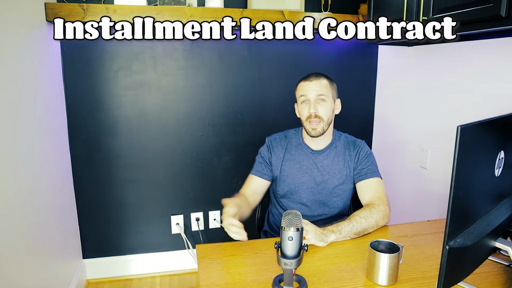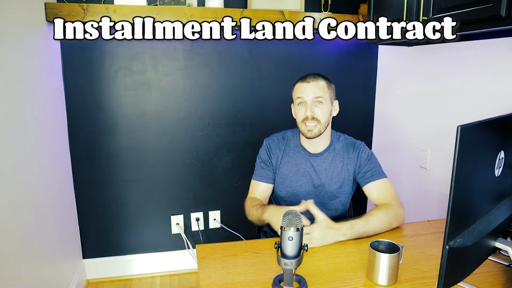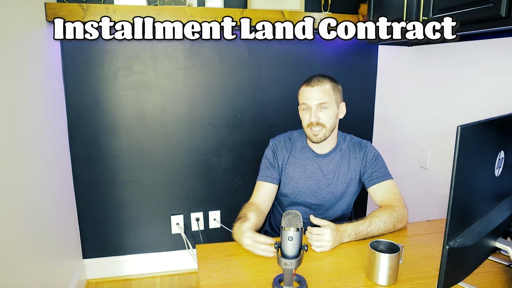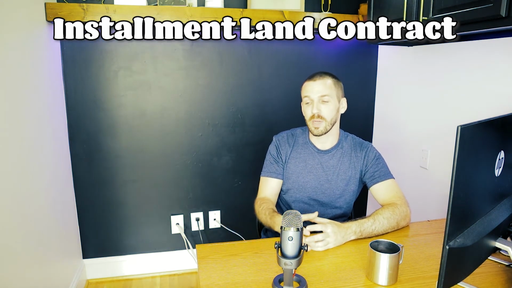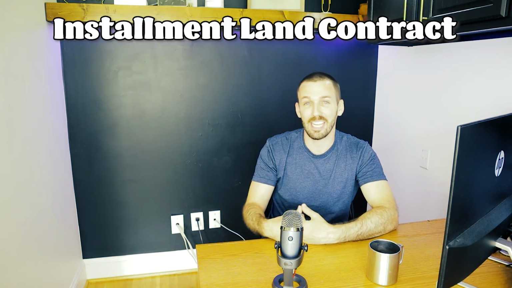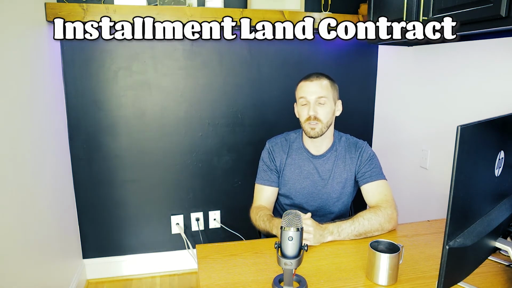This is basically where you make monthly payments on a property, but you don't actually get possession or rights to that property until all of your payments are completely paid off. If the buyer were to fail to pay at some point, then the homeowner would keep all of the old payments, all of the previously made payments, and keep the house. And the buyer only has 30 days to cure any of those defaults.